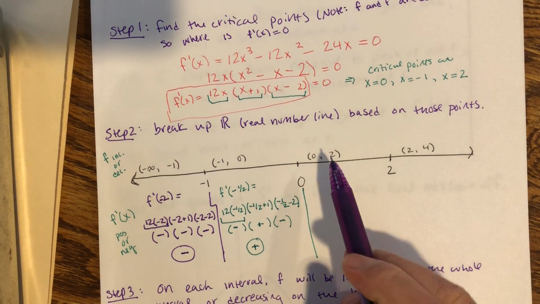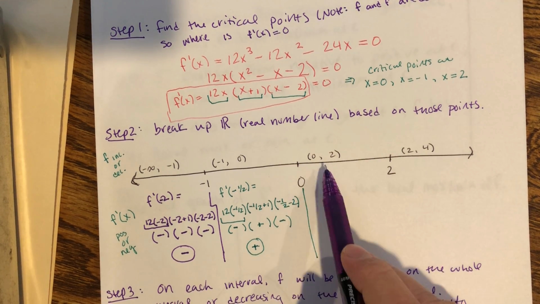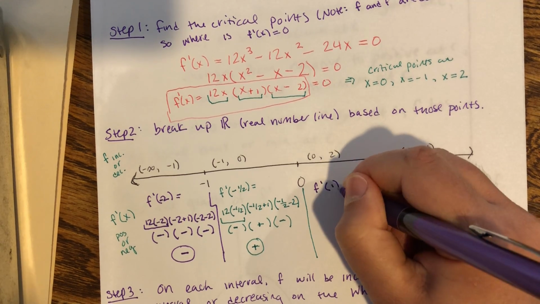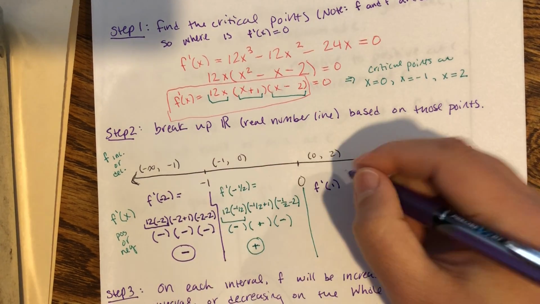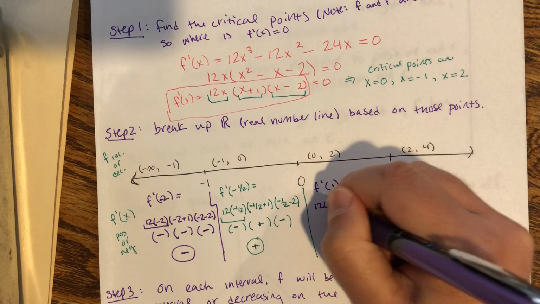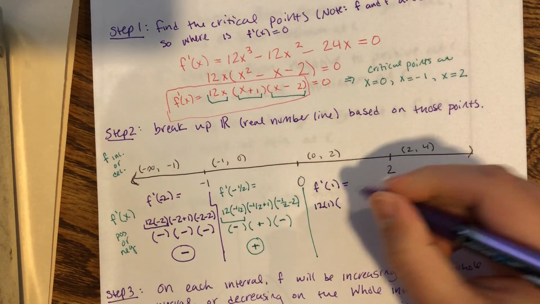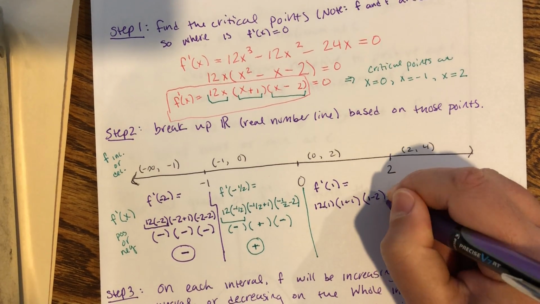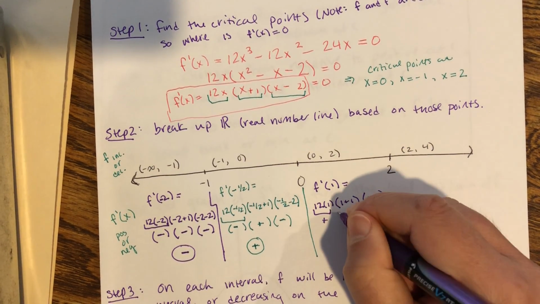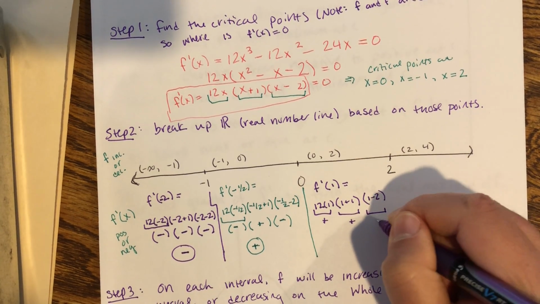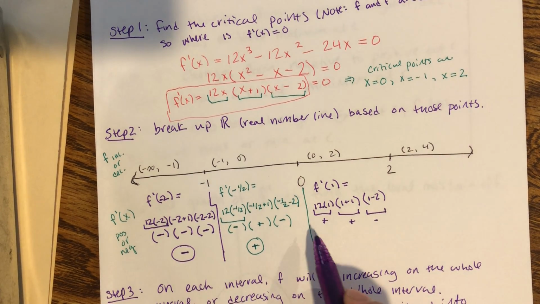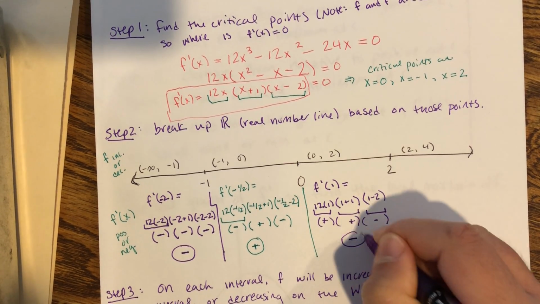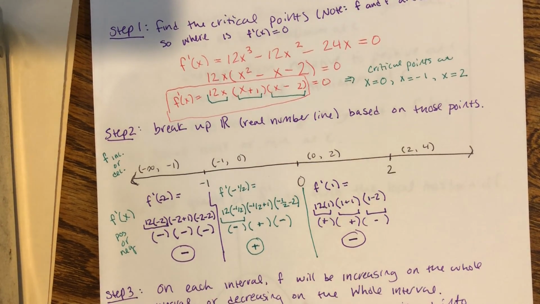Let's go back to our next interval from 0 to 2. Choose a point within that interval to test. I'm going to choose f prime of 1, positive 1. I plug it in here and I get 12 times 1 times 1 plus 1 times 1 minus 2. This is a positive times a positive times a negative. A positive times a positive times a negative is going to give you something negative in the end. So on this third interval from 0 to 2, the derivative is negative.